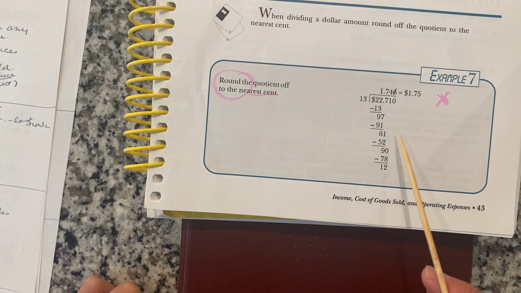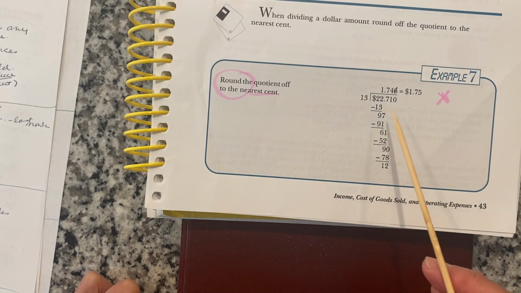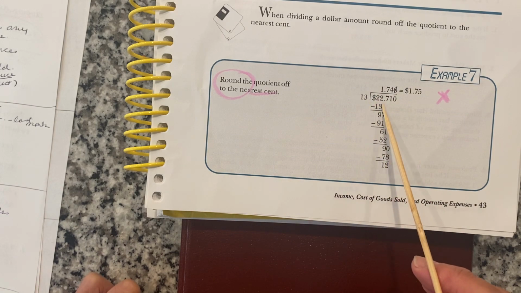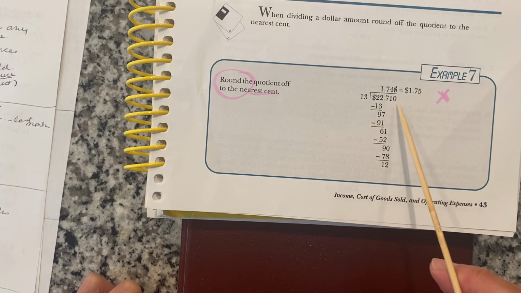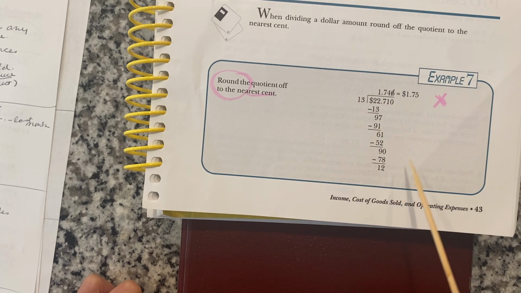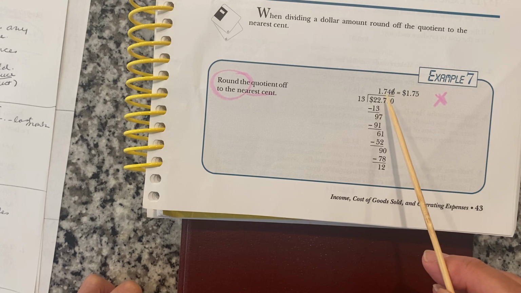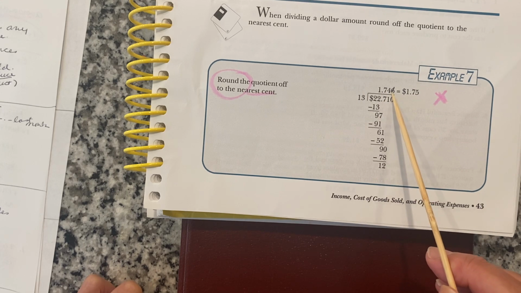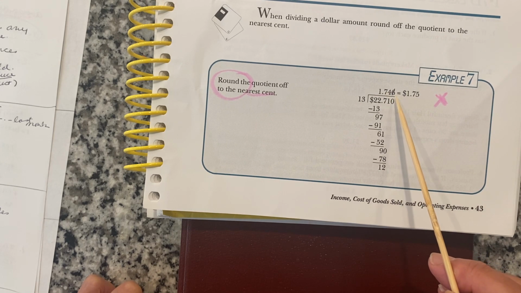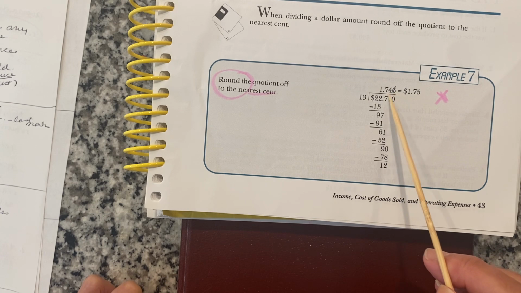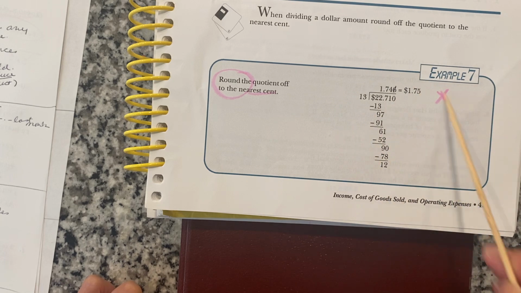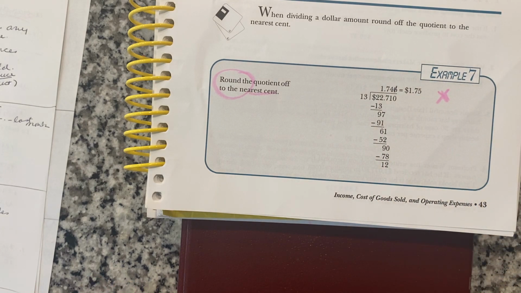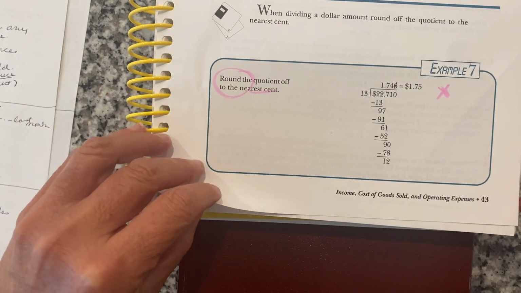So basically, figuring this out here, 13 goes in 22, 710, whatever. As you calculate this whole thing, you get 1.746. Well, you round the 6 to a 5. So 4 rounds up. So it'd be 1.75, just round up. You guys know how to round. So basically, make sure you round to the cent. When you're dealing with dollars and cents, you shouldn't go less than a penny.